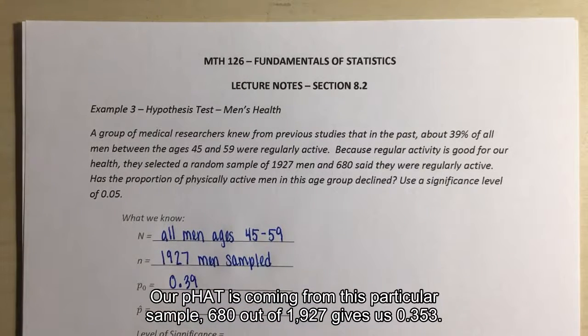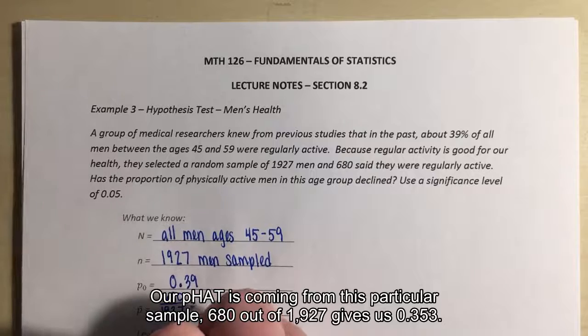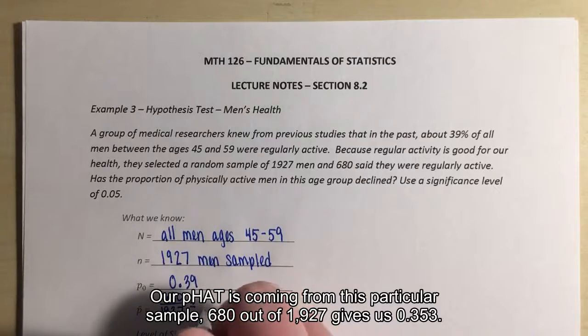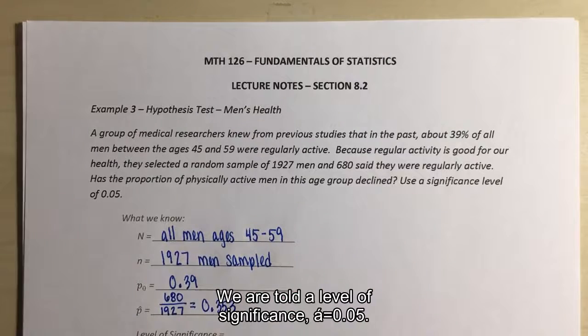Our p-hat is coming from this particular sample, so 680 out of 1,927 gives us 0.353. We are told a level of significance, alpha equals 0.05.